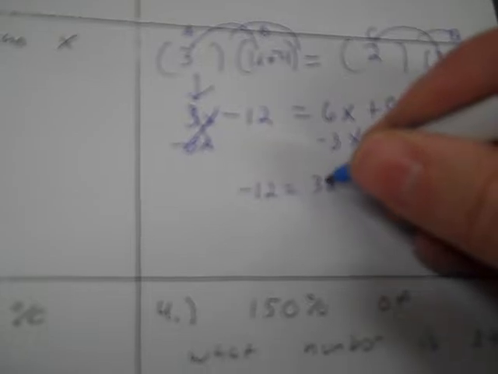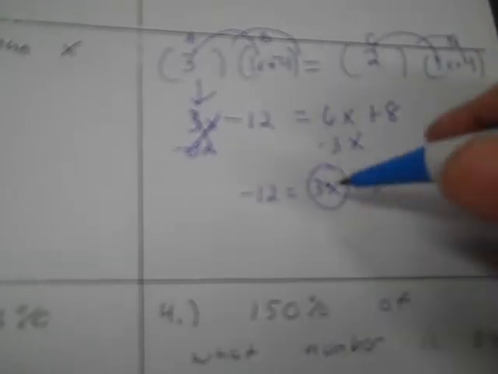Okay, now with that done, we have two x's, so we need to mark the smaller one and take that one to 0 by subtracting it. So we have negative 12, and then 6x minus 3x is 3x, and then we have plus 8. So here's x, it's being multiplied by 3, but first, before I divide by 3, I got to minus the 8.